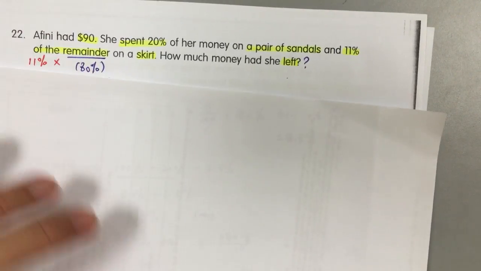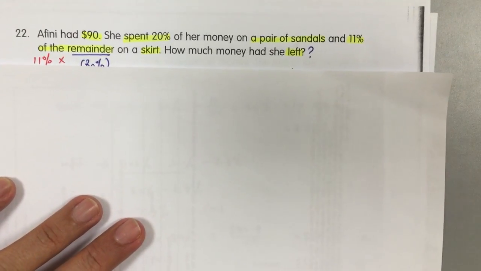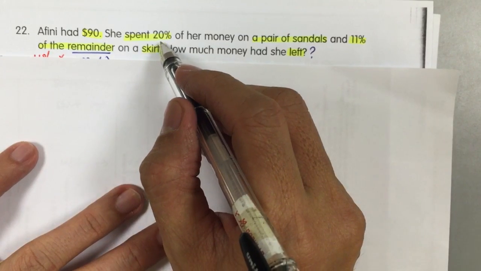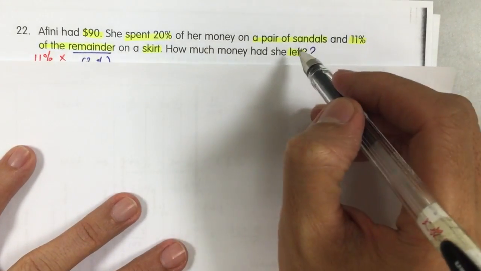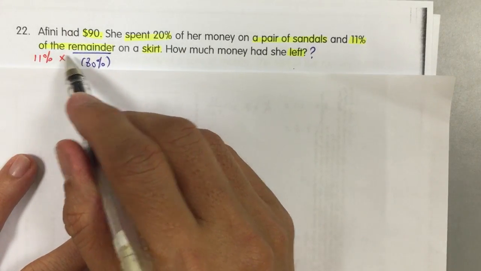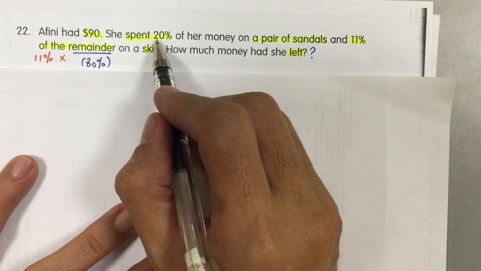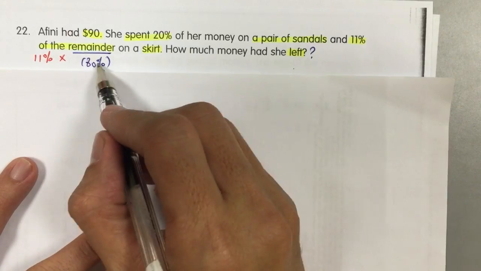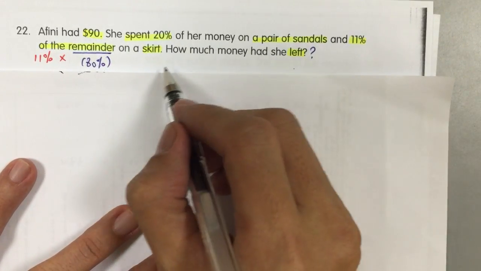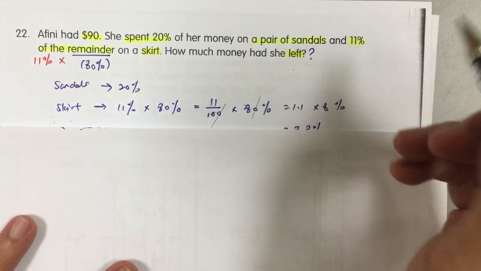Question 22. Afini had $90. She spent 20% of her money on a pair of sandals and 11% of the remainder. So after spending 20%, remainder will left 80%. So 11% of the remainder on the skirt. How much money has she left?